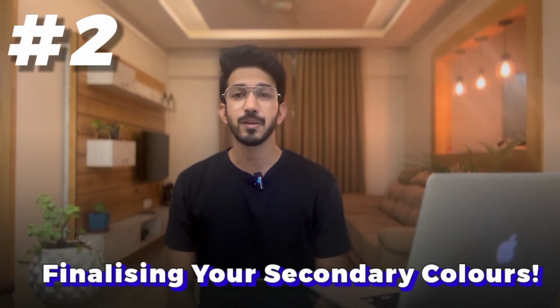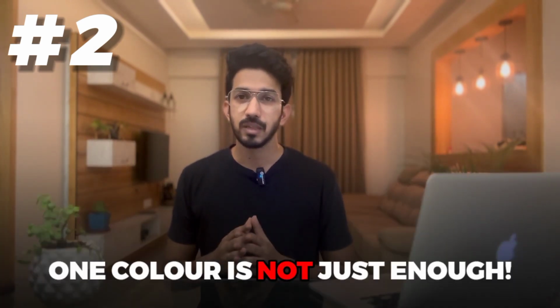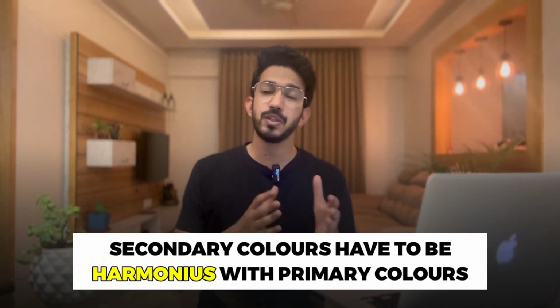The next step is finalizing your secondary colors. Now, when you work on UI design projects, one color is just not enough. You need more colors to distinguish and define more UI elements. For example, secondary CTAs, checkboxes, backgrounds. But it is important to note that you cannot just randomly choose these colors. These secondary colors have to be harmonious with your primary color. So how do you choose these secondary colors?